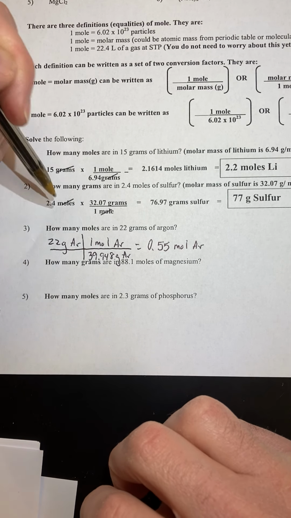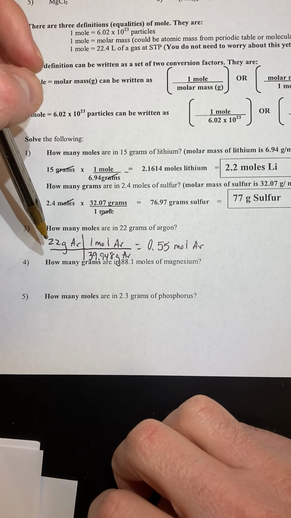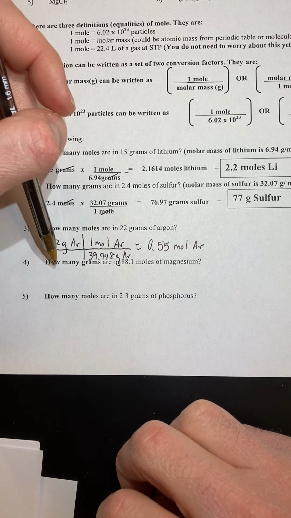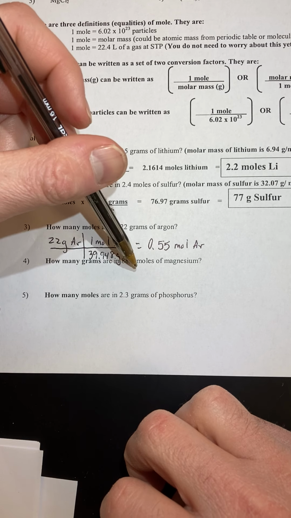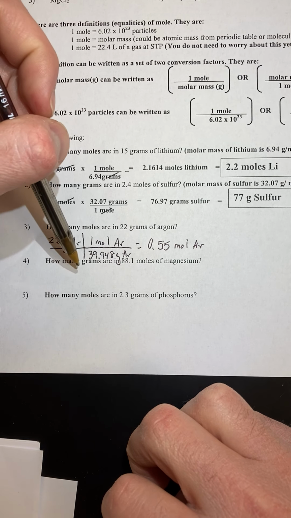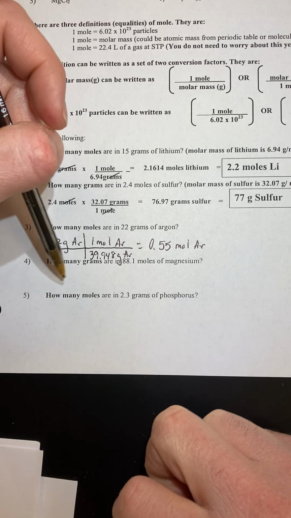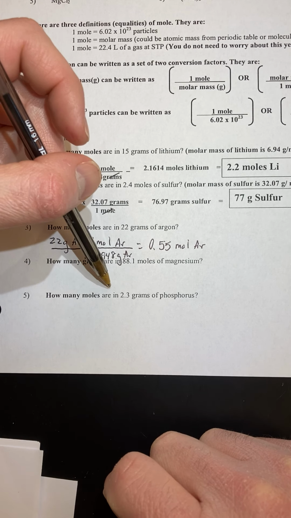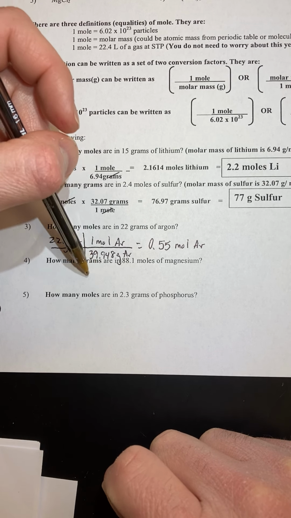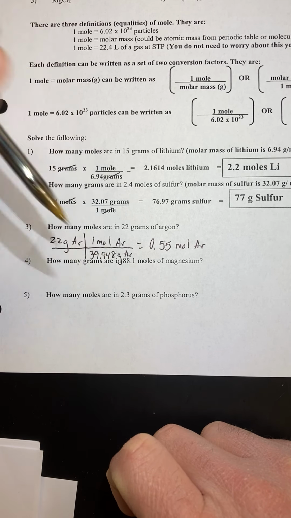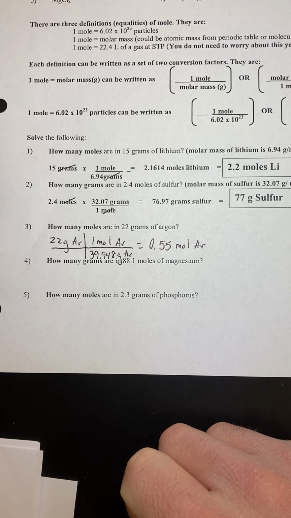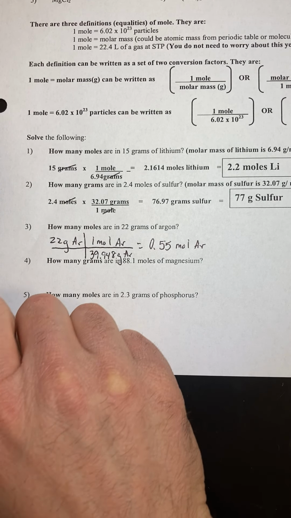Now, you can also go the other direction. So, like this one right here, it's giving you 88.1 moles of magnesium and asking you how many grams that is. So you would just start with 88.1 moles. You'd have 1 mole on the bottom and then put your molar mass of magnesium on top. And then that would be your setup for your calculation.